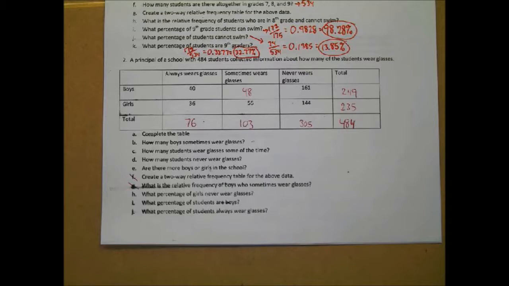You can round those percentages, okay, if you need to.